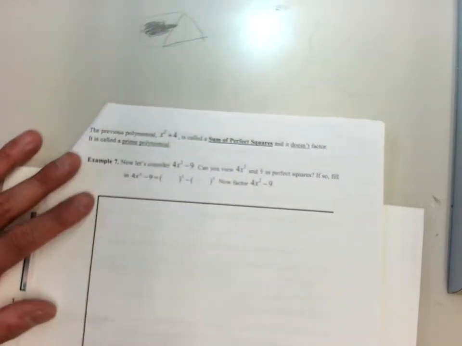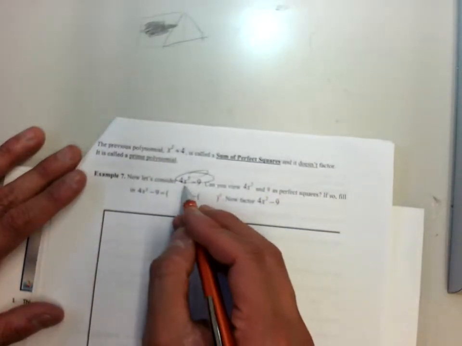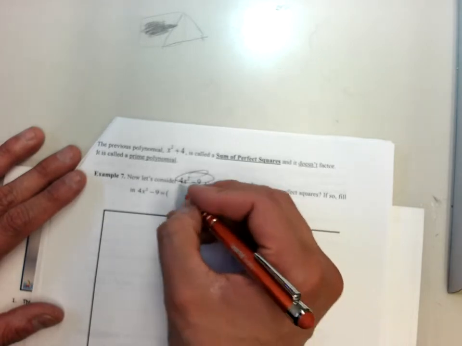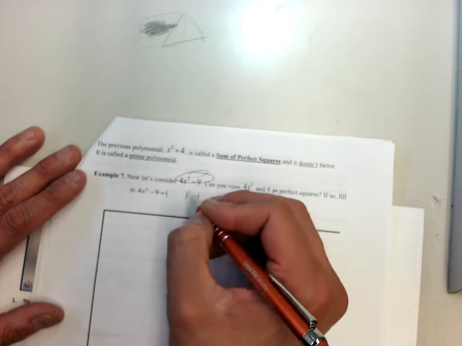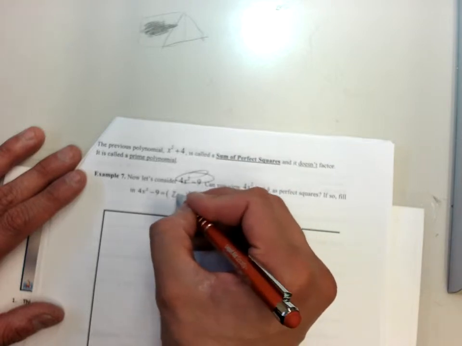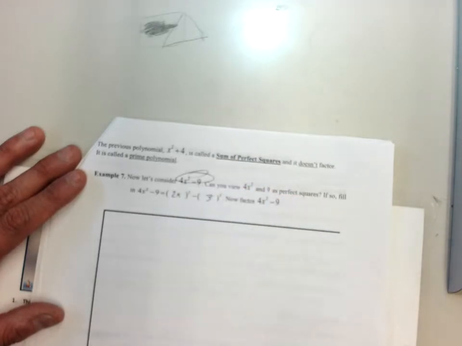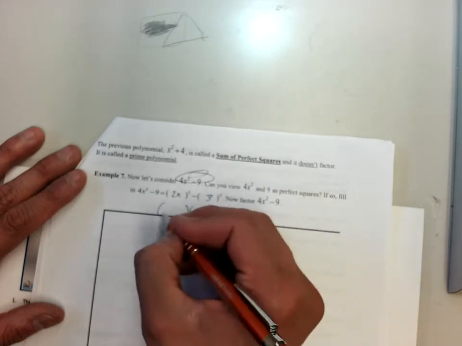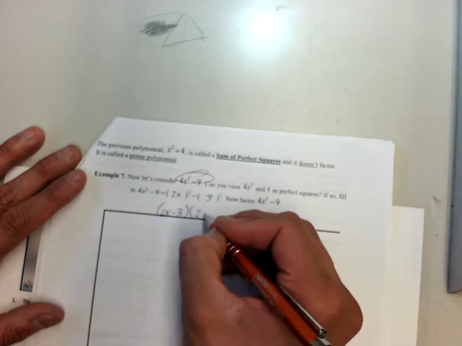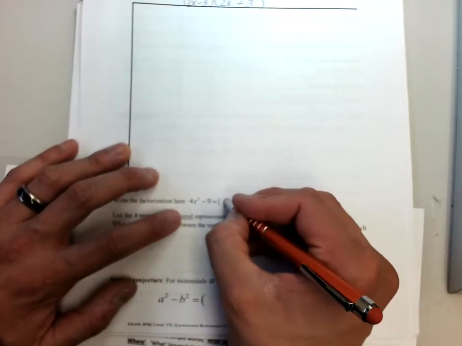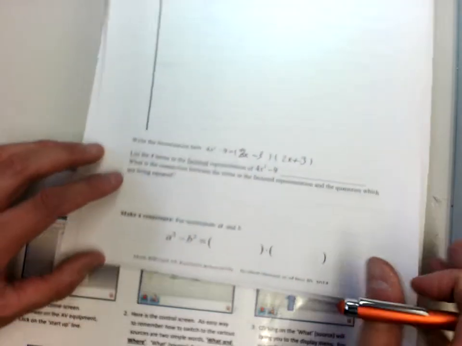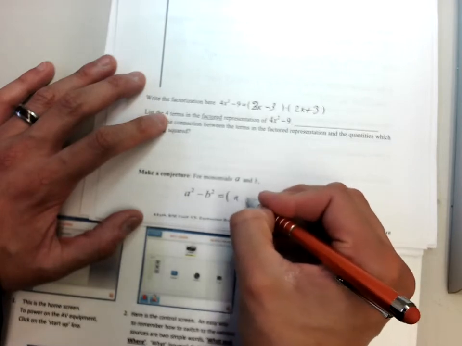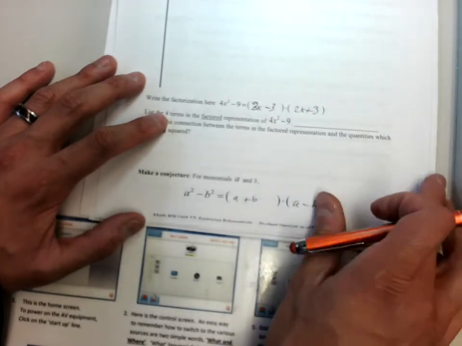In the same sense here, difference of squares. This is essentially 2x squared minus 3 squared. So when you factor it out, you put 2x minus 3 times 2x plus 3, and that tells you what the factorization is. So this here is going to be 2x minus 3 times 2x plus 3. In general, difference of squares is a plus b times a minus b.